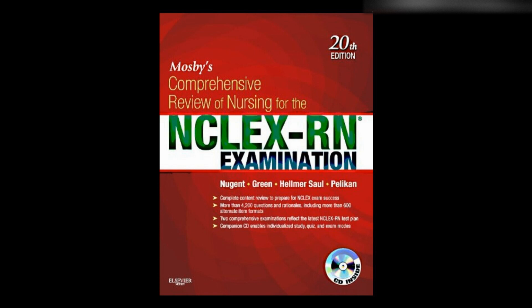Content: management. Category of health alteration: hematology. Integrated processes: nursing process, implementation. Client needs: safe and effective care environment, safety and infection control. Cognitive level: application.